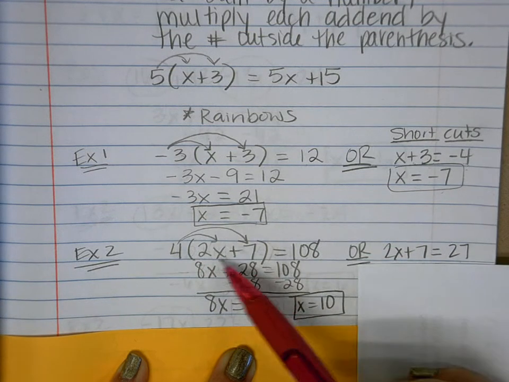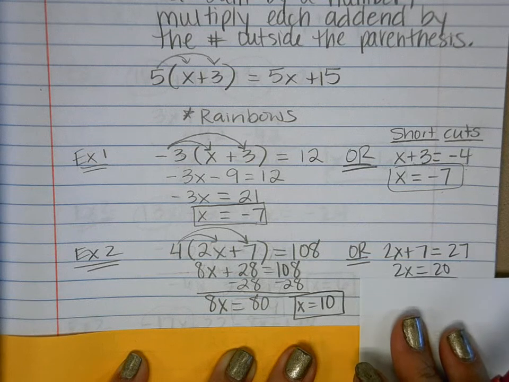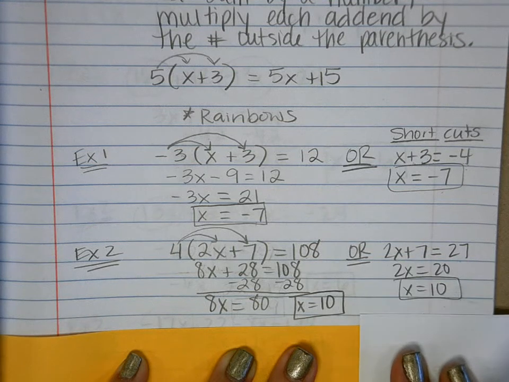And then it's 2x plus 7 equals 27. So we subtract 7 and divide by 2. Look at that. Wow, I got the same answer. That is a great trick.